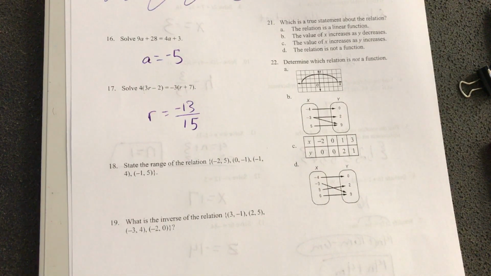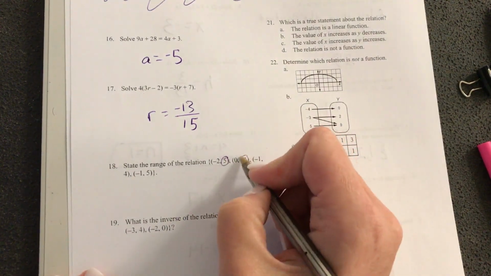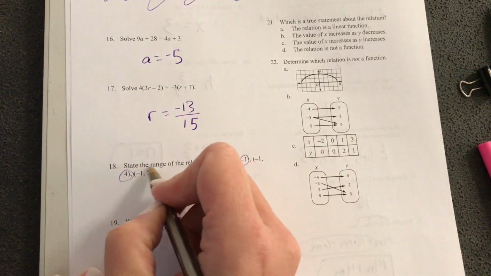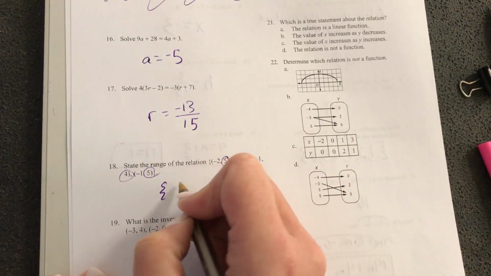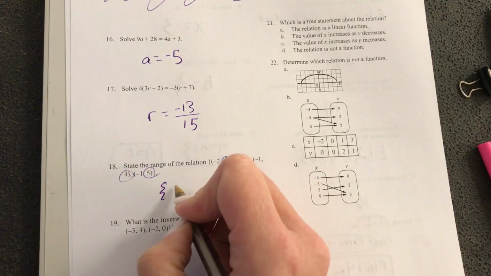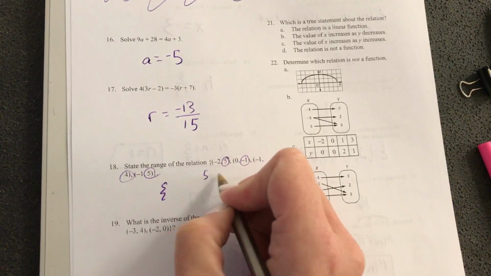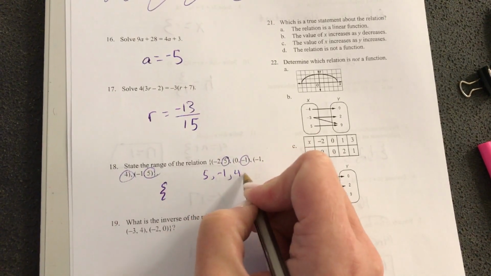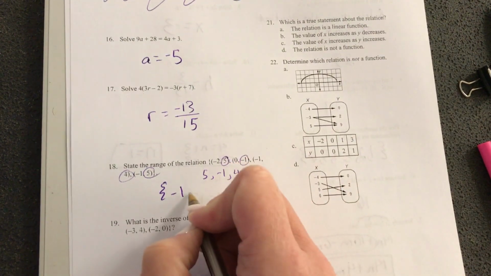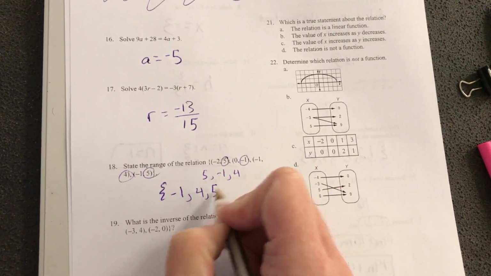Number 18, it says state the range of the relation. The range is just the y values. So the range would be, you can put them in order if you want to, 5, -1, 4, and then you don't repeat the 5. So you can say -1, 4, and 5.